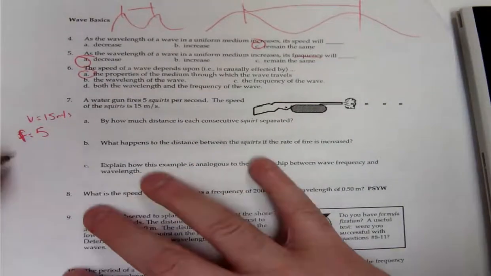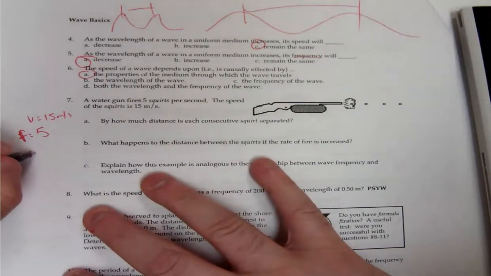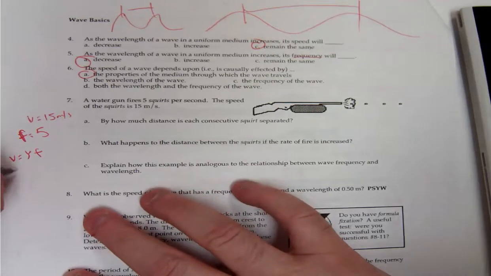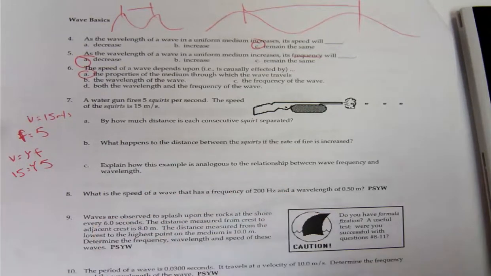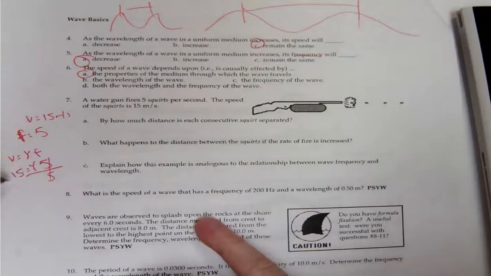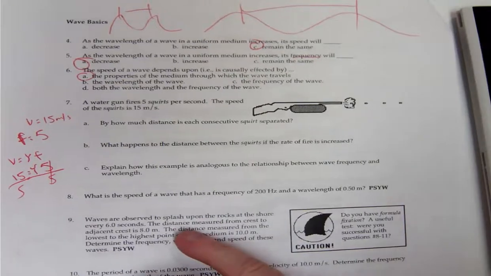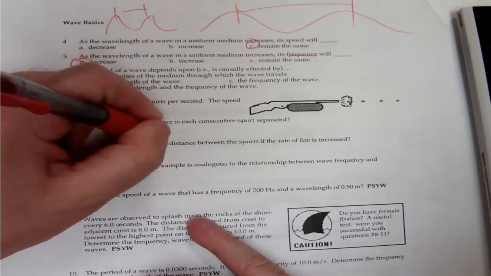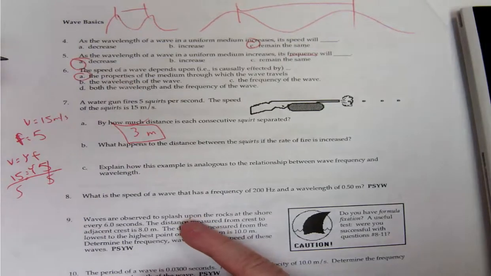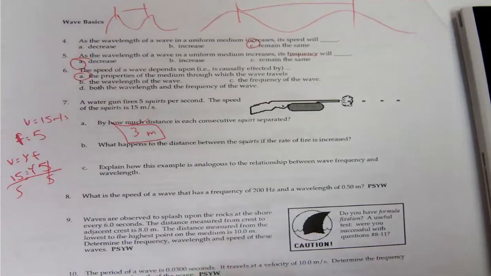So velocity equals wavelength times frequency. So our velocity is 15. And our frequency is 5. And our wavelength is here. So in this case, our wavelength is going to be our distance, right? So we're going to divide this 5 out, divide this 5 out. So how much distance is separated? 3 meters. So sometimes it gets a little tricky to remember that in some of these cases, our distance for this formula is just our wavelength. That's more or less our wavelength, right?